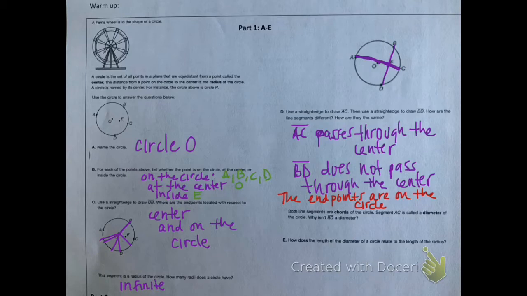So a chord goes from one endpoint to the opposite. And if it's a diameter, AC is a diameter, then it passes directly through the center of the circle. So why isn't BD a diameter? Because it does not pass through the center of the circle.